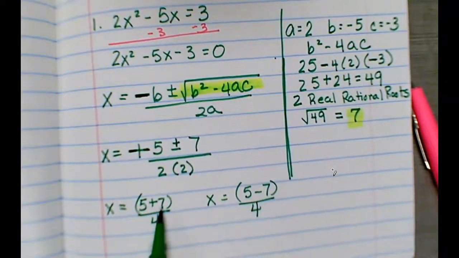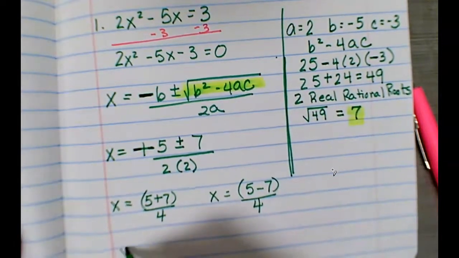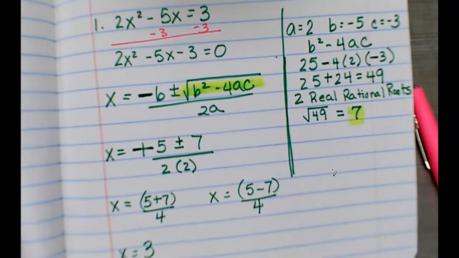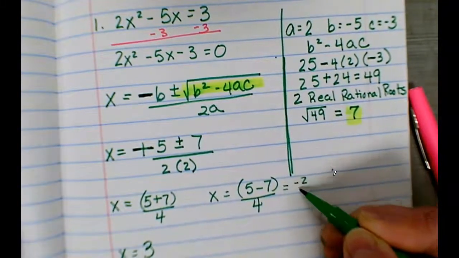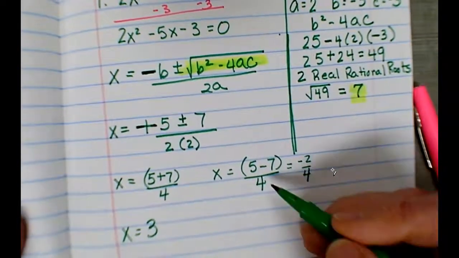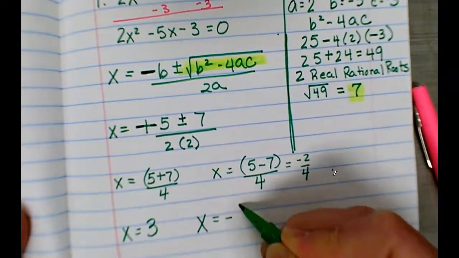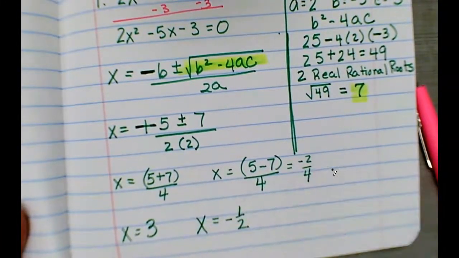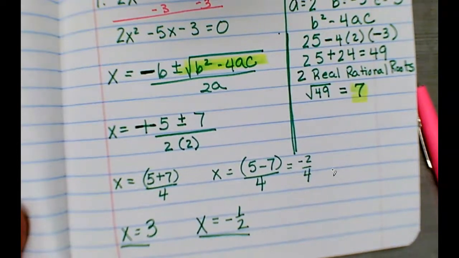So what's 5 plus 7? 12 divided by 4 is... And what's 5 minus 7? And so we never leave our answers. Our fractions always have to be reduced. So that is minus 1/2. We have two real rational answers. No square roots, no i's.